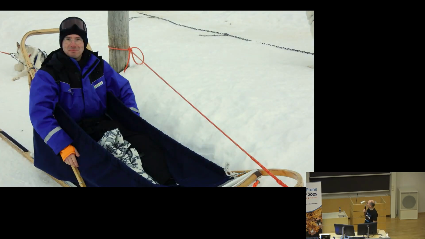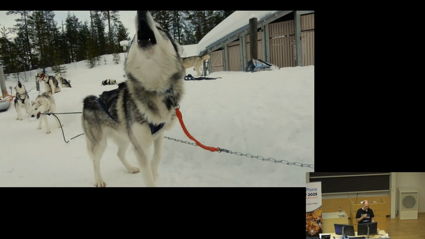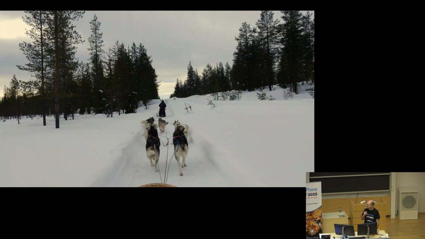We went on a dog sled ride, and that was really a vacation, so nothing for work or something. And these guys were really enthusiastic, barking really loud because every dog over there wanted to go with us. And then, do this, so that was really nice.